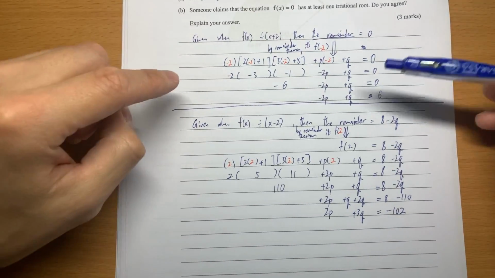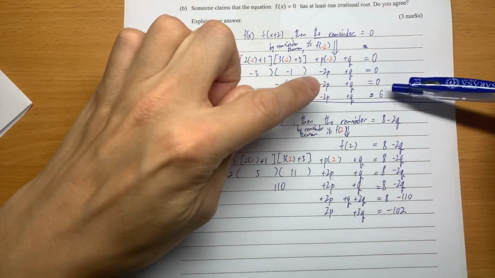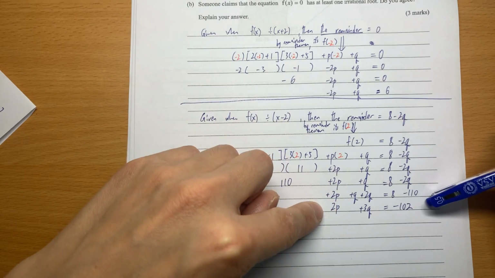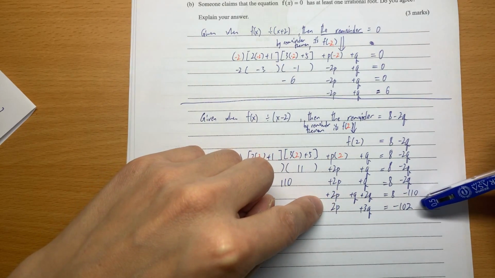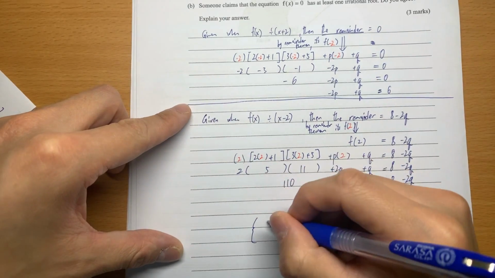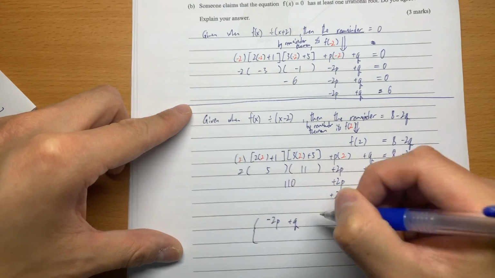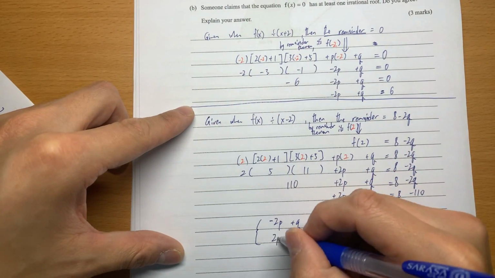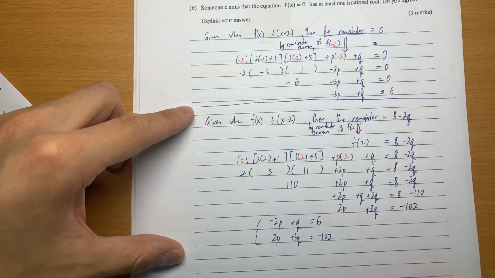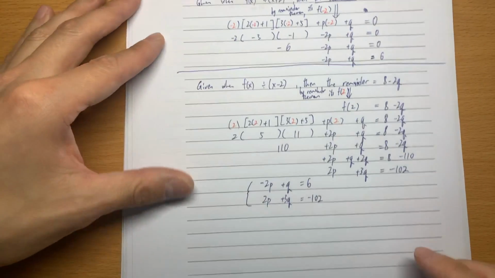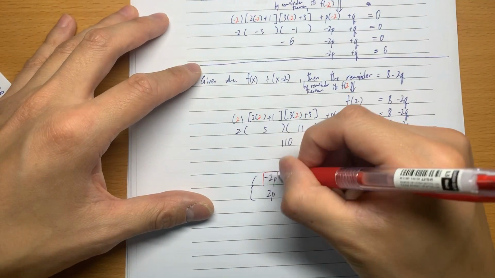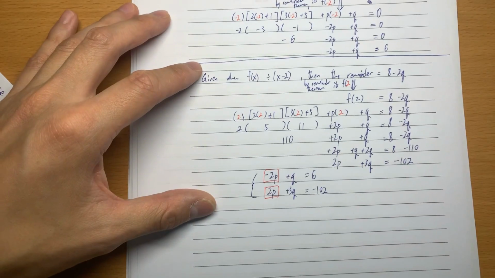Just like what I predicted, the first sentence simplified gives us an expression like this. The second sentence simplified gives us a result like this. Now we are going to solve the simultaneous equations. Negative 2p plus q equals 6. At the same time, 2p plus 3q equals negative 102. In Section A2, you may directly use your calculator to get the numbers. Or you may find that these are similar things.